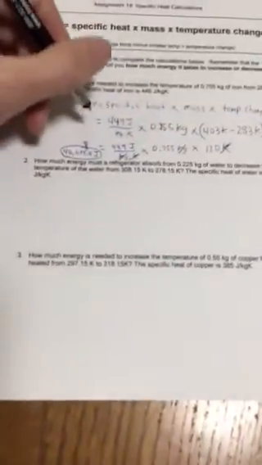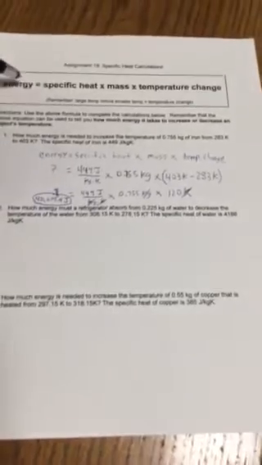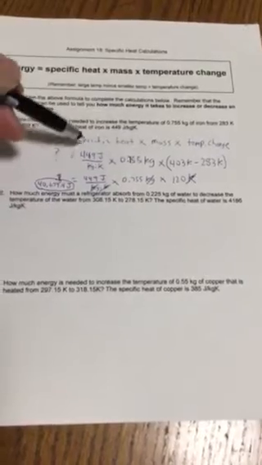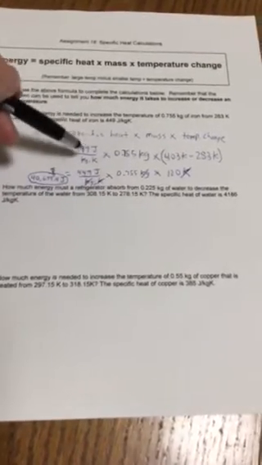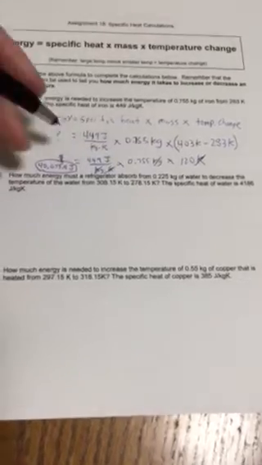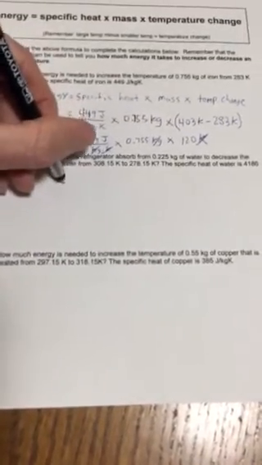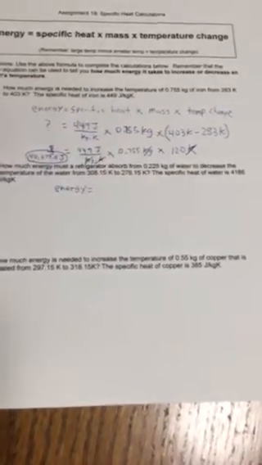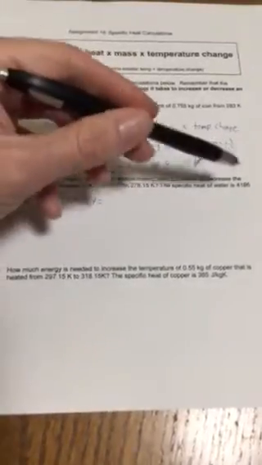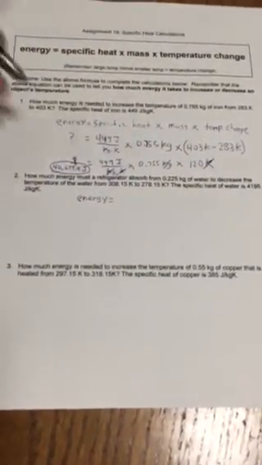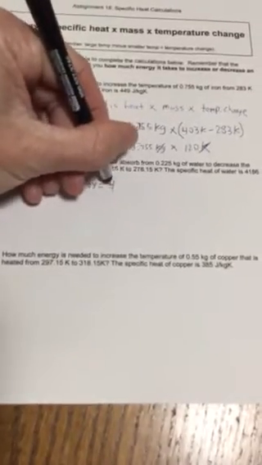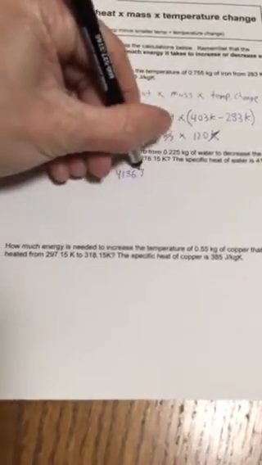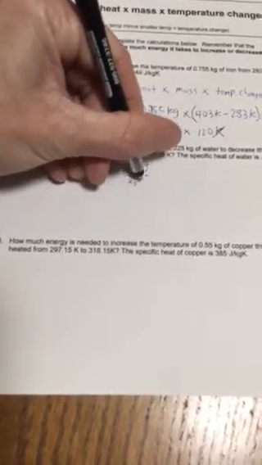So, let's take a look. We know our formula is energy equals specific heat times mass times temperature change. I'm not going to go as step by step as I did with the first one, because you saw what each step looks like. I'll be a little faster this time. So we have energy equals, we know what the specific heat is because we've been given it. It's 4,186 joules over kgK.